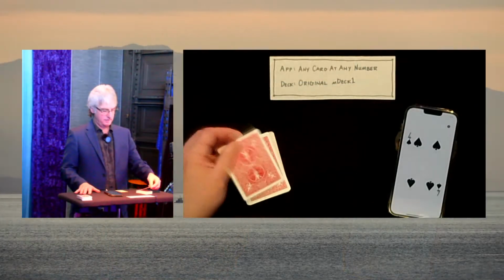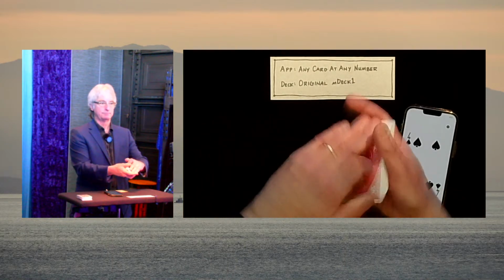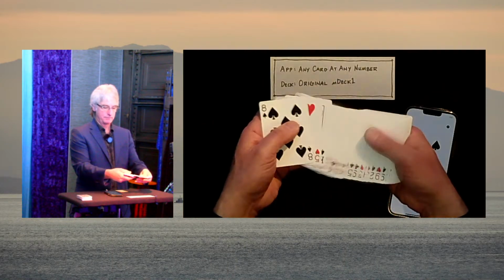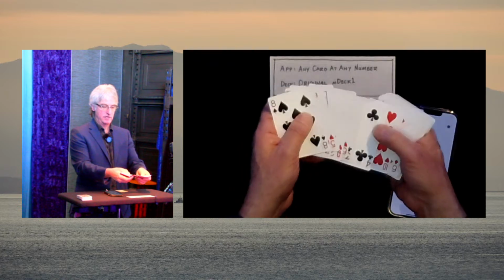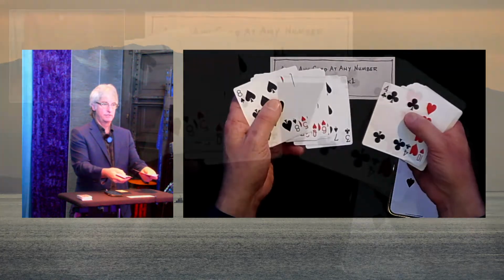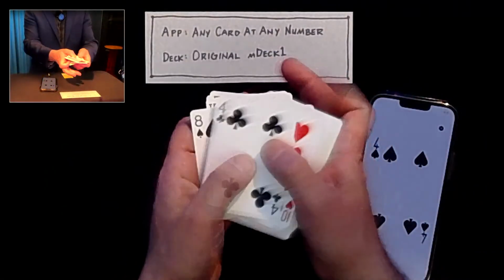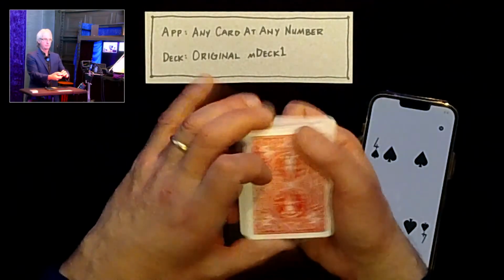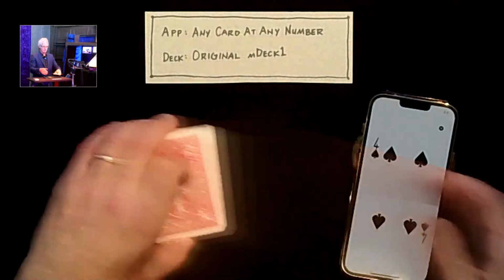This deck is in mdeck 1 order. Mdeck 1 is this order right here. Now the top and bottom card have to be known. This is actually the reverse order of mdeck 1. This is mdeck 1 in reverse.